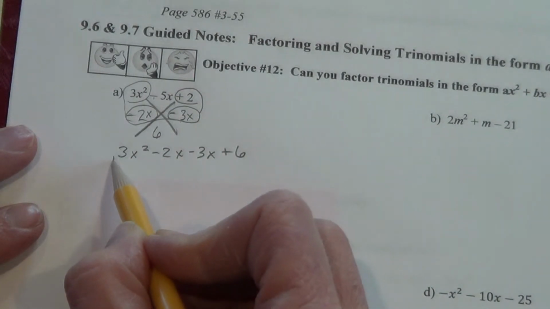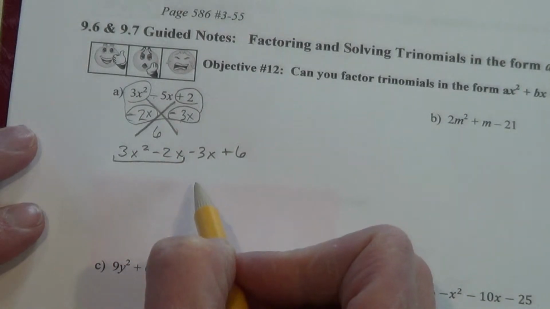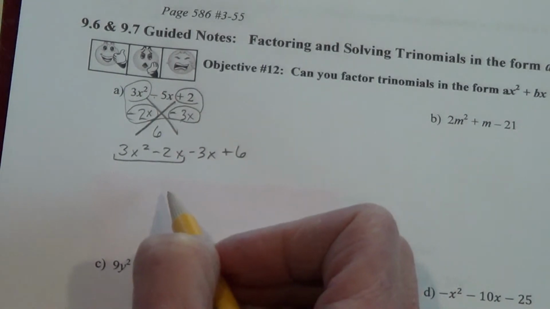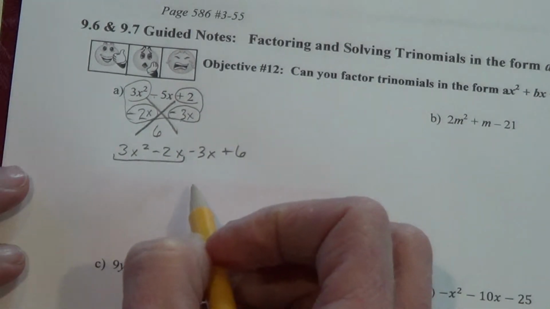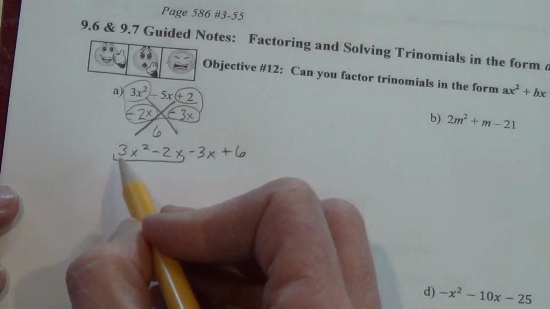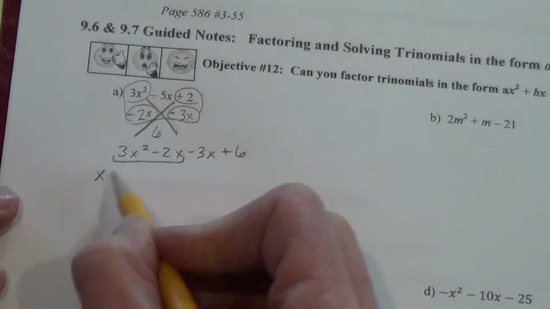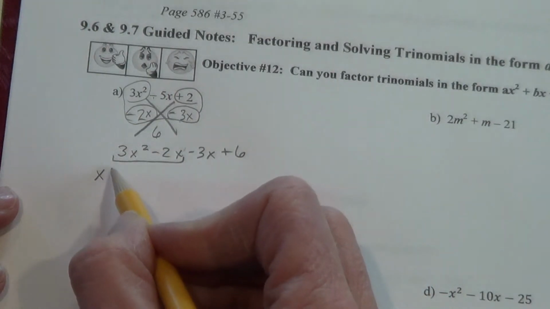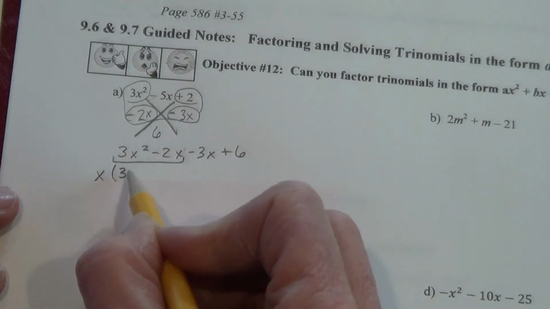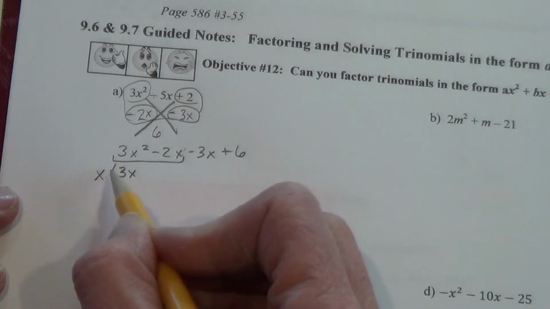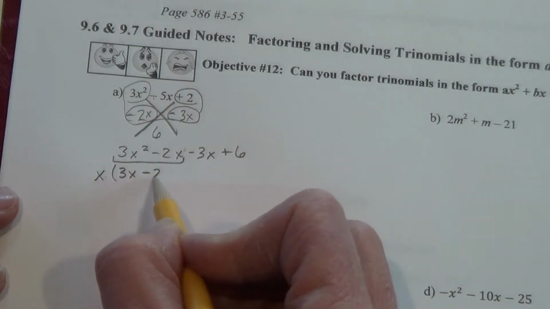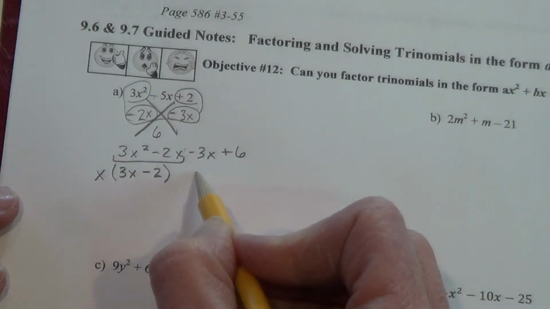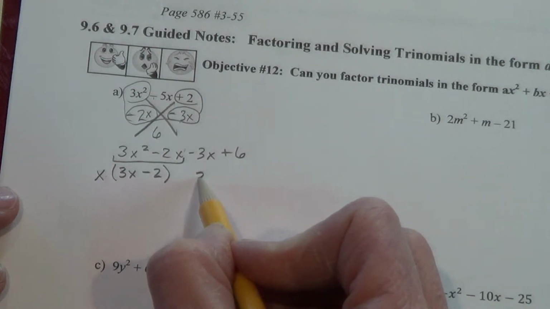Okay? Now we factor out of the first 2 terms. What's common in both of those? Well, there isn't a number that will go into both 2 and 3, other than 1, and it doesn't break it down at all for us. But there is a variable, so we have x that will go into both. The lowest exponent on x in this is 1, so it's x to the first. X times 3x will give us 3x squared. X times negative 2 will give us negative 2x. Now we repeat this right over here.